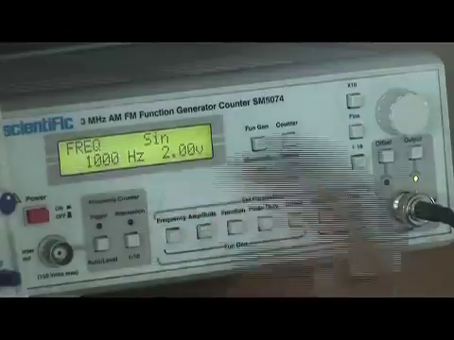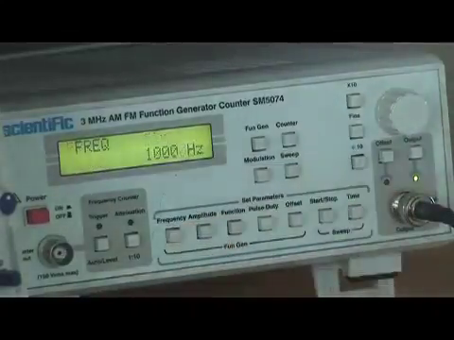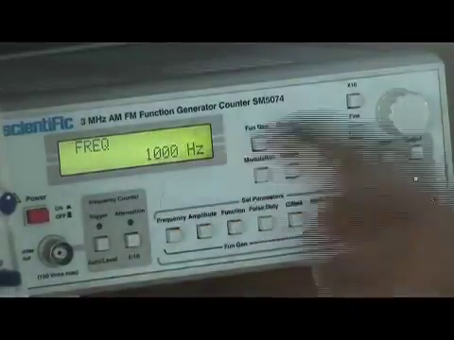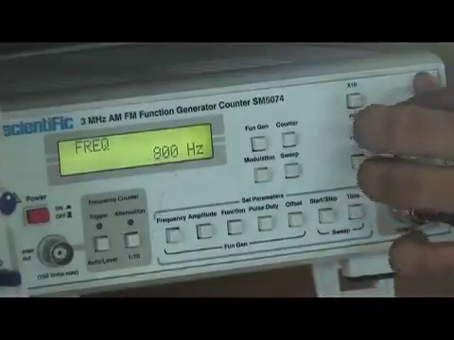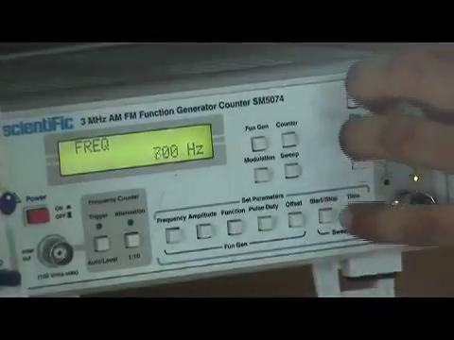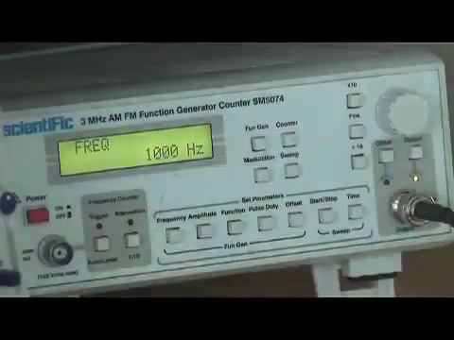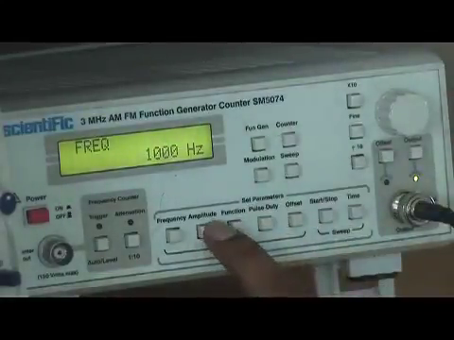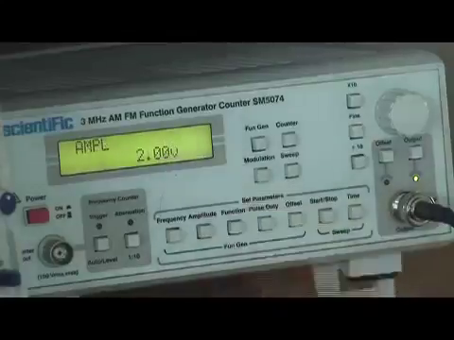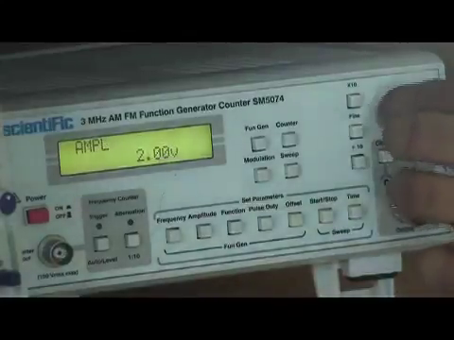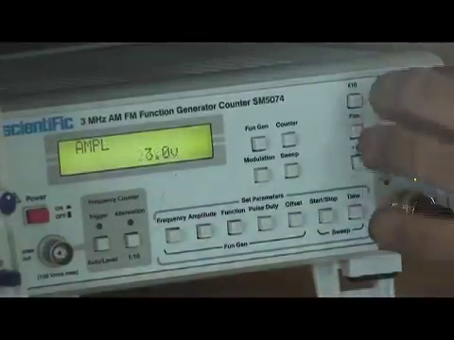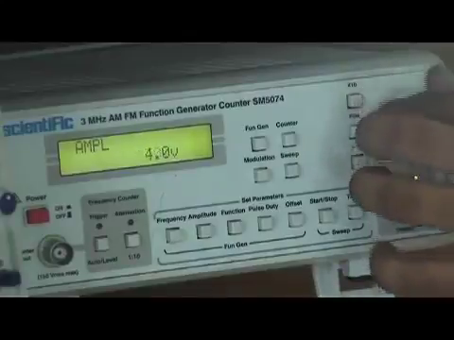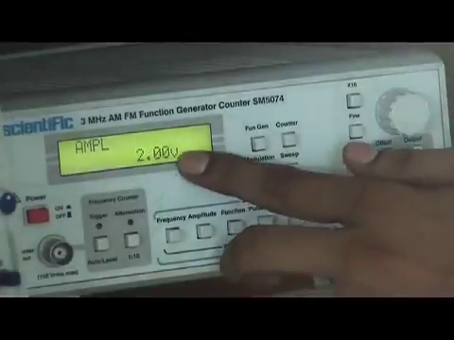Now if you want to change the frequency, you can change it using this. It becomes less, it becomes more, whatever you like. Right now I set this frequency to 1000 Hertz. Next, if I want to change the amplitude, the amplitude is 2 volts. If I use the same knob, I can change the amplitude to various values, whatever you want. So right now the unit is in volts.